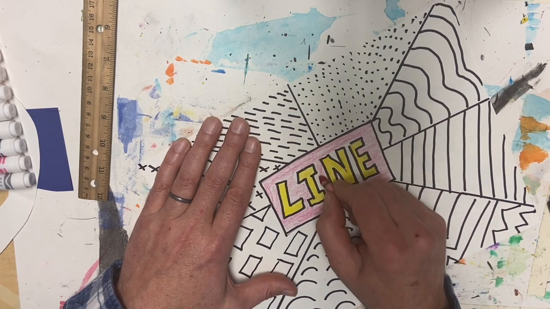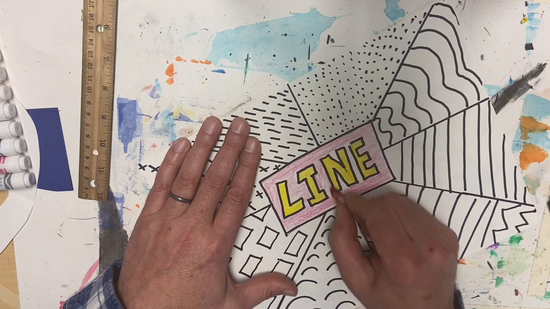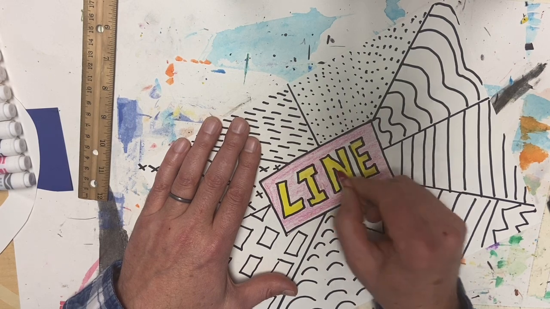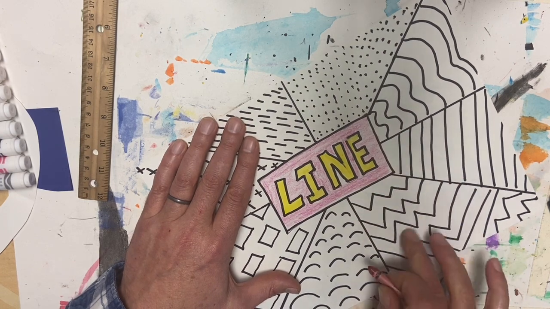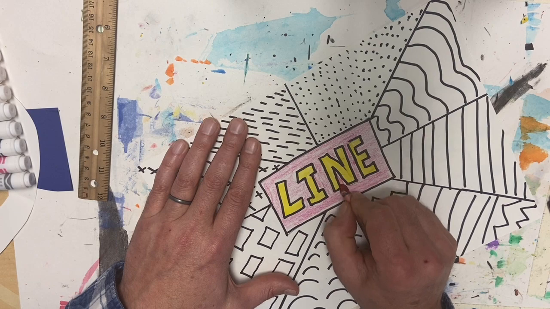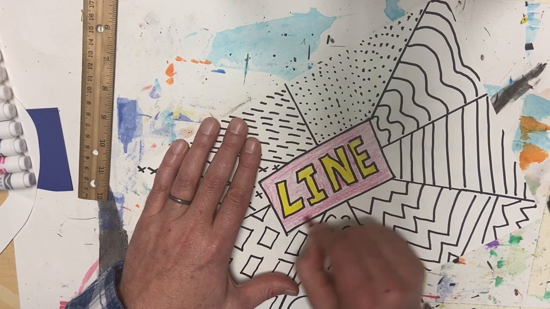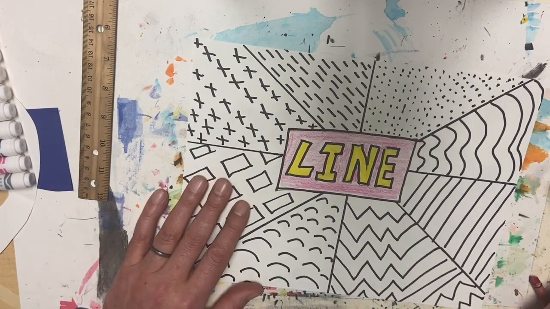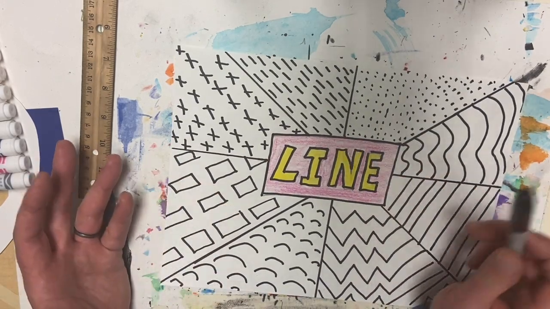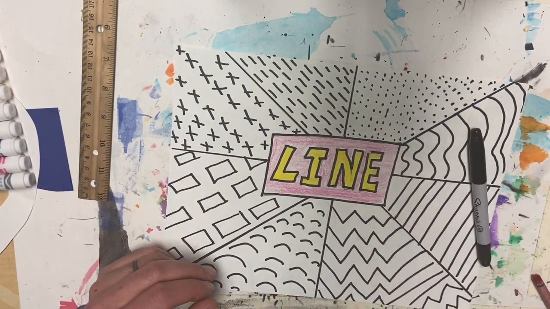I'm filling this in so it is visually exciting to look at. I wanted this yellow and pink to kind of pop, to be in the middle of my lines. Now, if I want to color some of this in, I sure can. But what I'm asking you for today is just to do 1, 2, 3, 4, 5, 6, 7, 8 types of lines with a black marker, a pencil. Black crayon works just fine too.